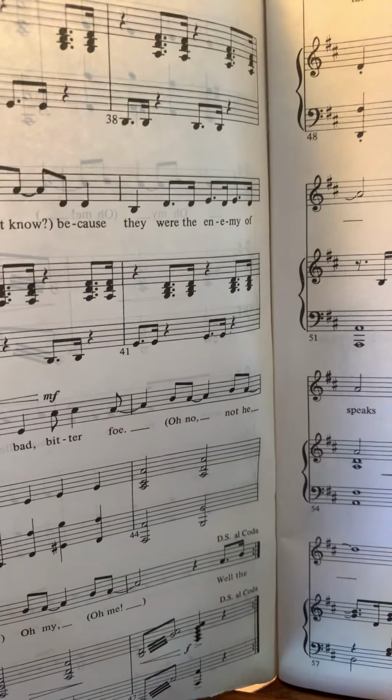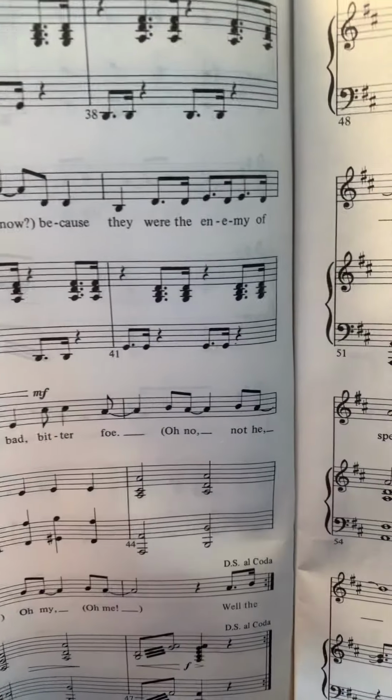And now we're going to turn back to page 7. Here we go.